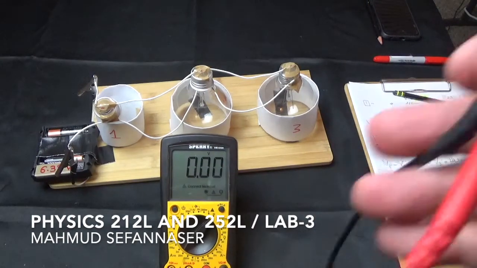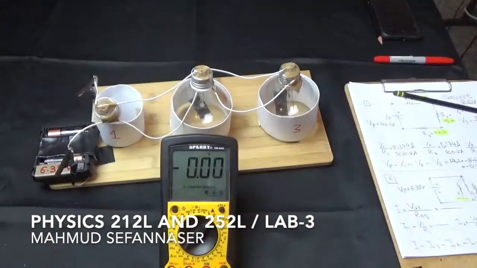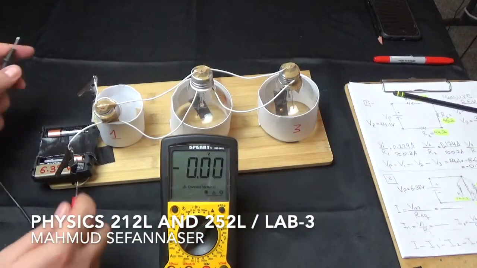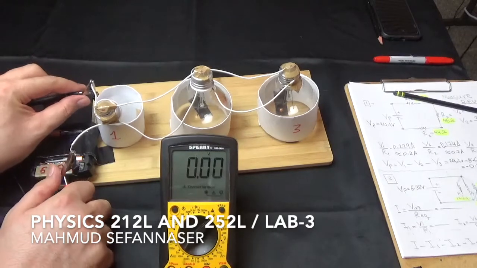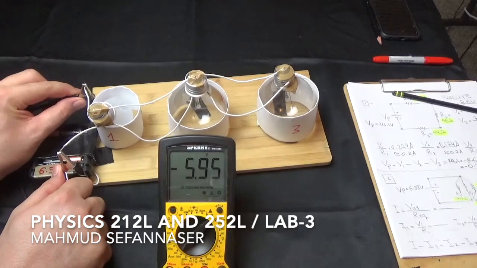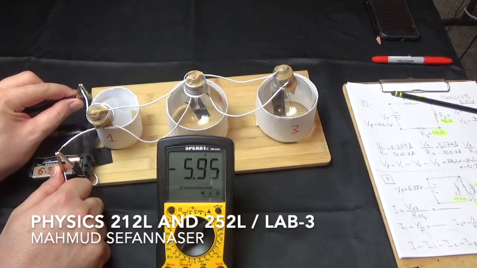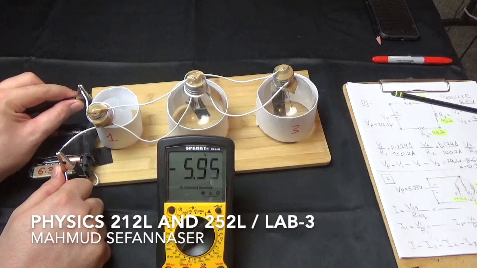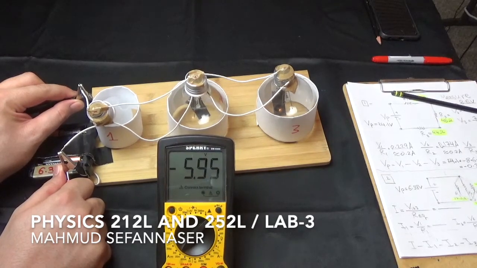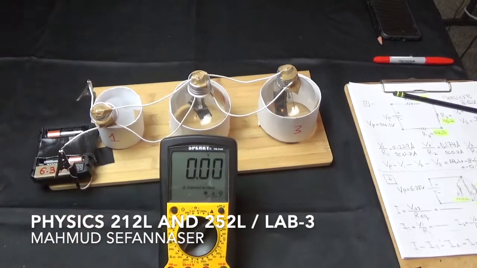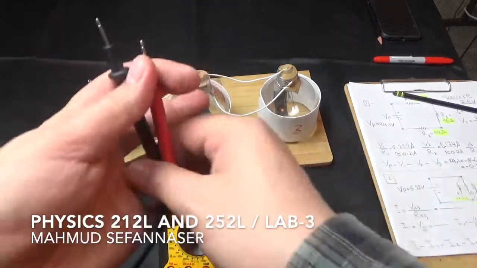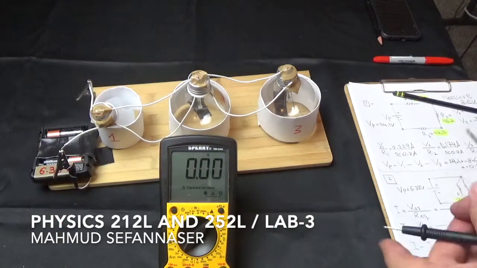What I believe is that the voltage of the power supply went down. It became 5.95. So yeah, we can consider the 6 volts.